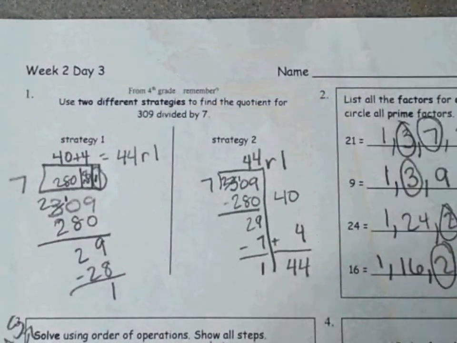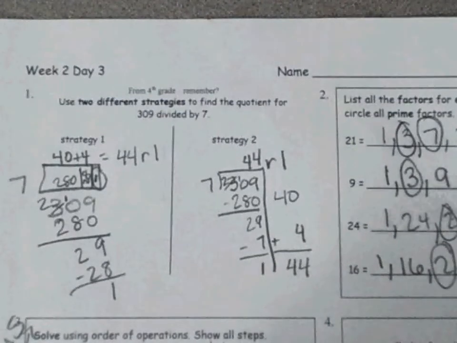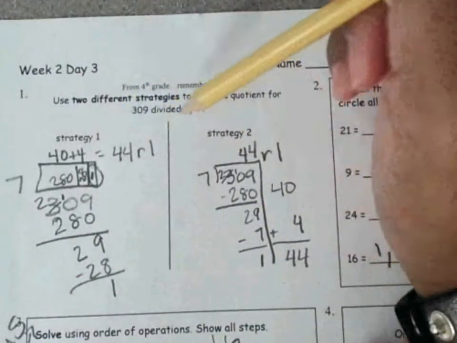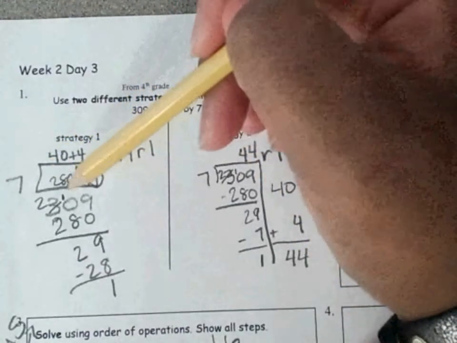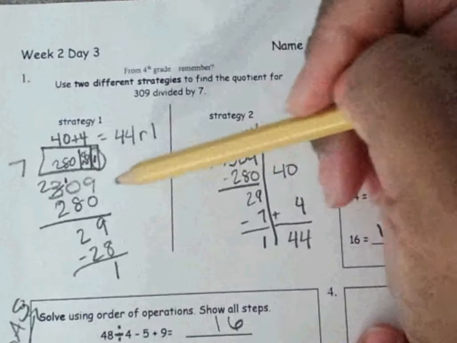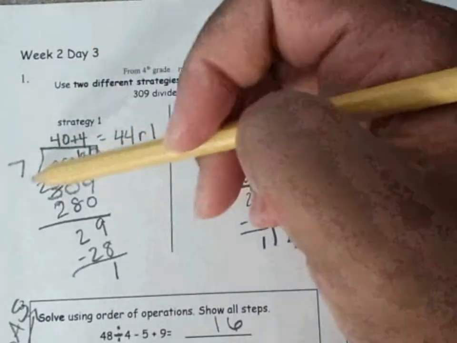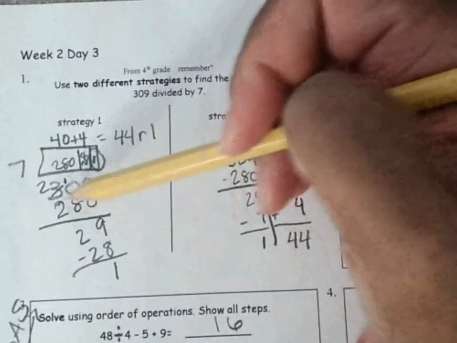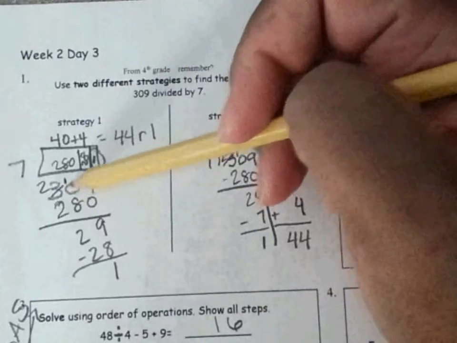So let's look. I have 309, and I'm using 2 strategies to divide. I'm going to divide 309 by 7, and I'm going to use an area model. So what I did was I took a rectangle to represent 309. Now I'll look at just the first 2 numbers, which is 30.